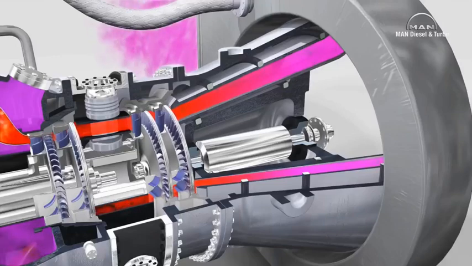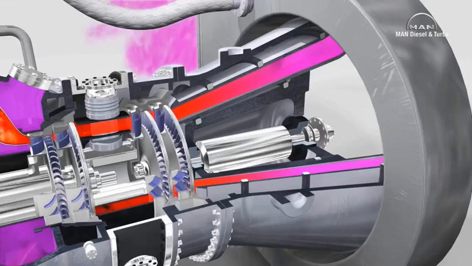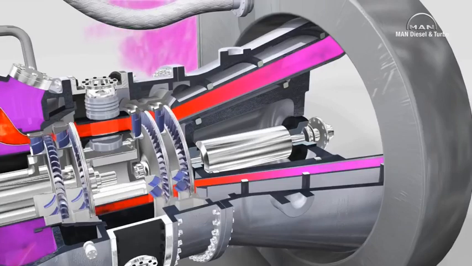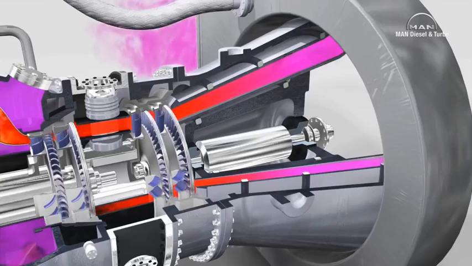The shaft of the power turbine can be operated independently of that of the gas generator in a speed range of 45 to 105% of the nominal speed of 12,600 RPM, and thus adapt optimally to the requirements of the machine to be driven.